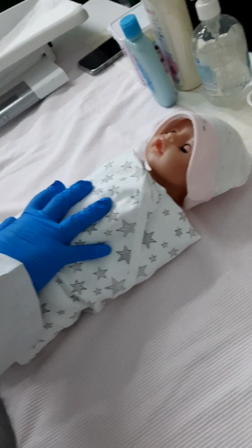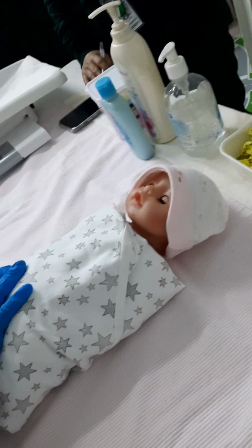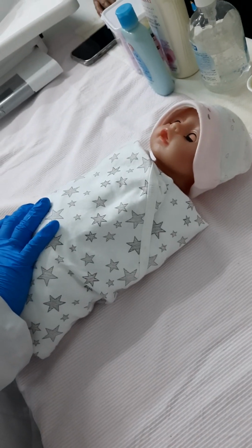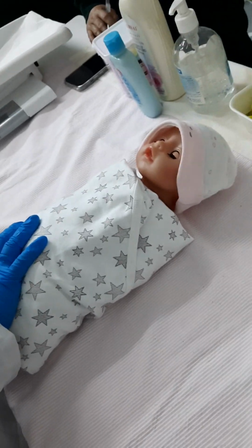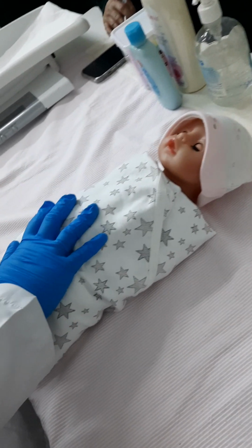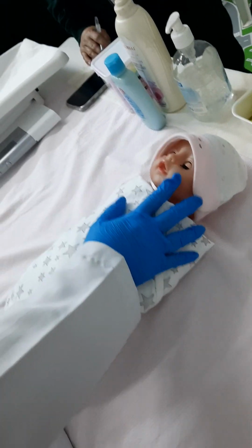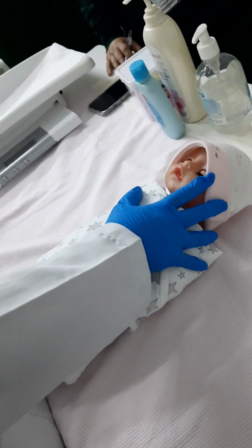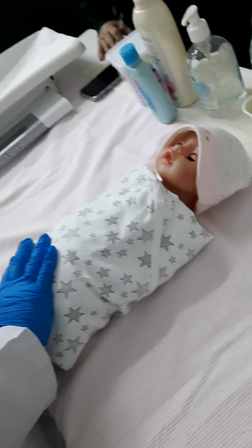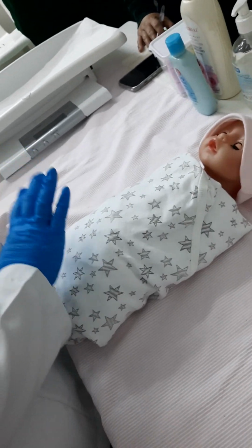So, what are the things you have to remember when you are going to change the diaper? You have to check first the urine and stool. If there is no urine and stool, you can keep it and then clean the head and the face. But if they are already soaked with stool and urine, you have to change first.